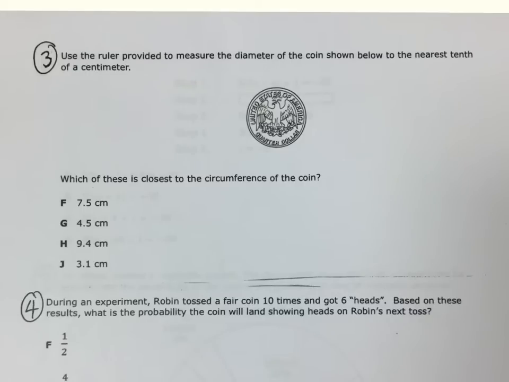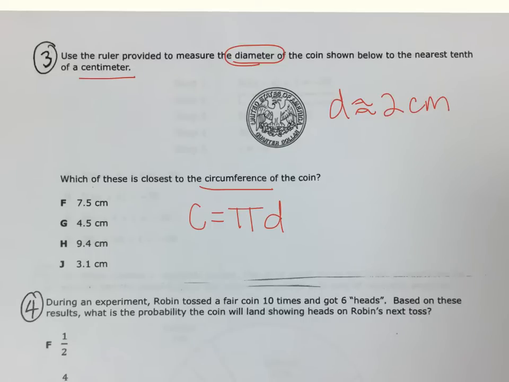Number 3. Use the ruler provided to measure the diameter of the coin shown below to the nearest tenth of a centimeter. Which of these is closest to the circumference of the coin? So we're given the diameter. We're going to measure it in centimeters. And which is the closest to the circumference? Remember that C equals pi times the diameter. And if you measure with the ruler, the diameter of the coin is about 2 centimeters, a little over 2 centimeters.